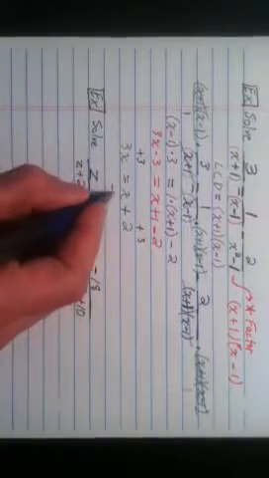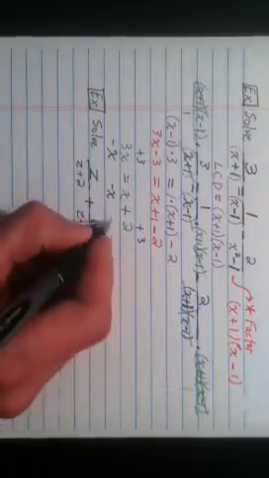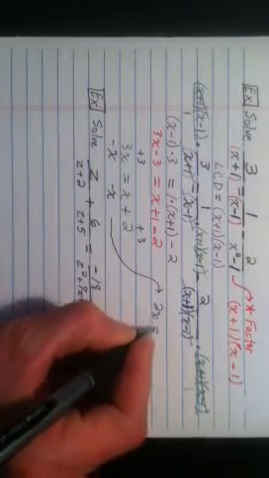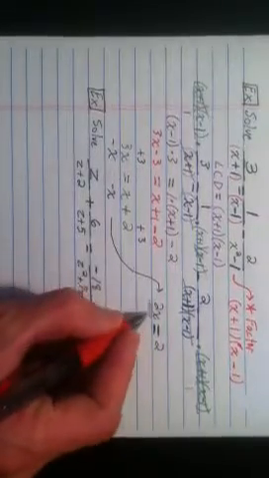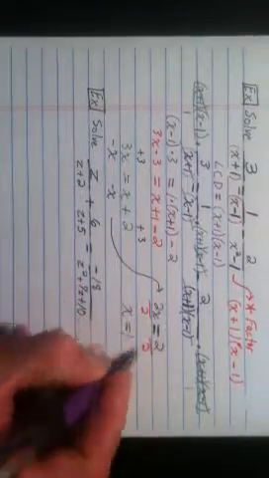I would then subtract the x to get the x terms on the same side. Okay, that would take us over here. Subtracting an x is going to give us 2x on the left hand side, and now all we're left with is that 2 on the right hand side. Divide on both sides by 2, and we get that x equals 1 is our solution.